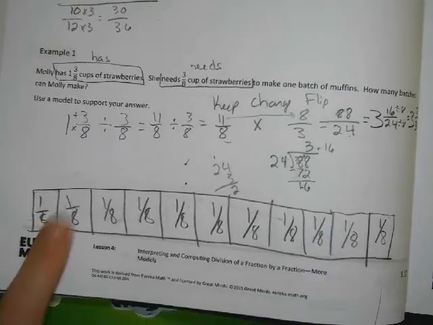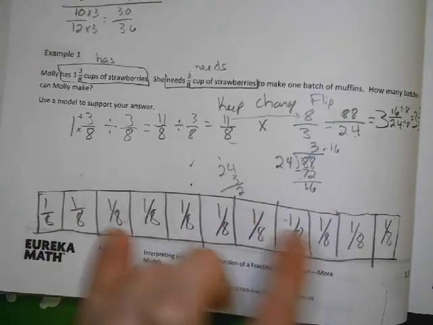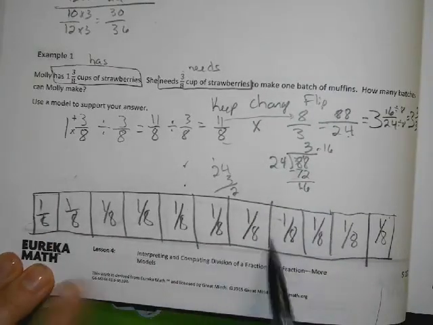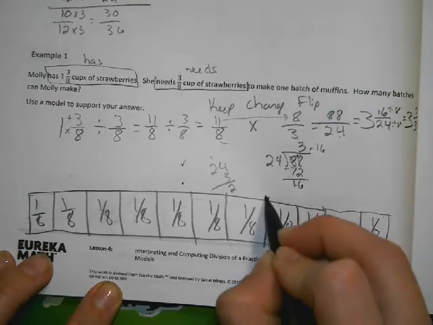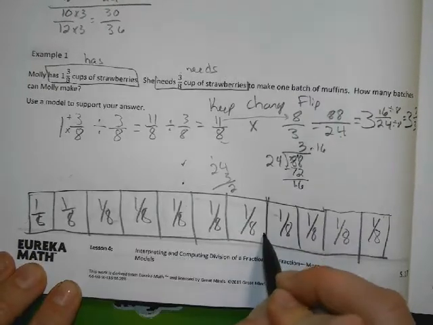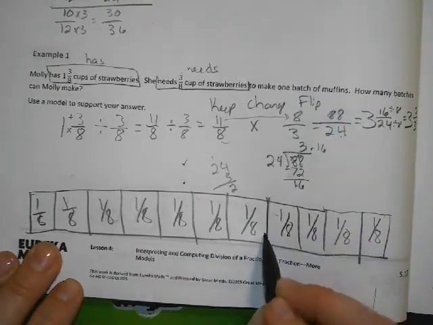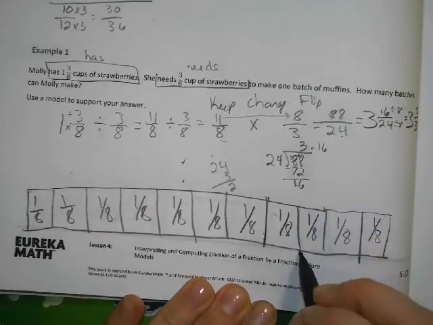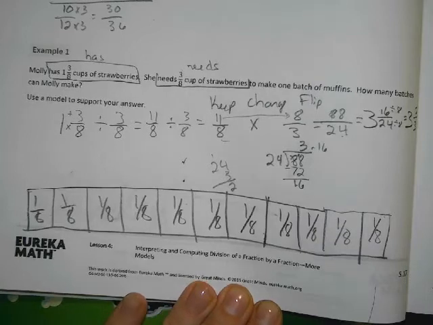So that's 1, 2, 3, 4, 5, 6, 7, 8, 9, 10, 11. And 1, 2, 3, 4, 5, 6, 7, 8 is a whole. So this is the 1, because that's 8/8. 1, 2, 3, 4, 5, 6, 7, 8. So this is our 8/8, and then the 3/8 that are left over, or the 1 and 3/8.